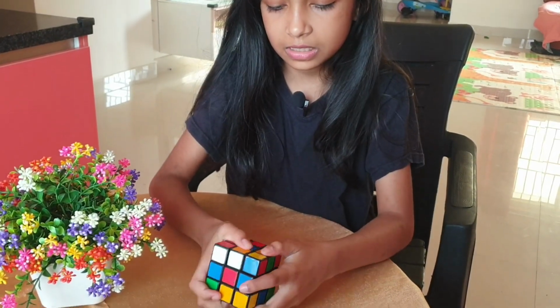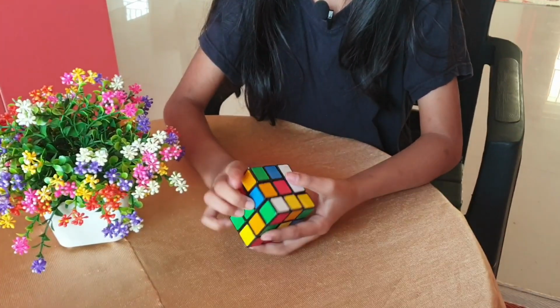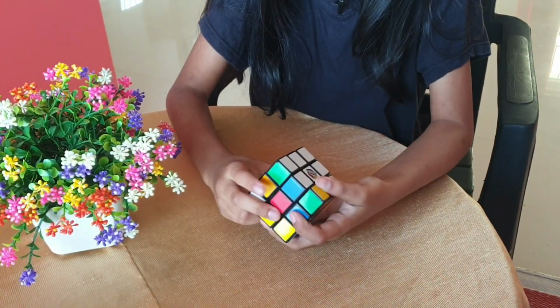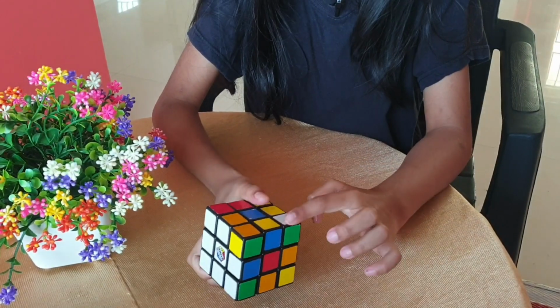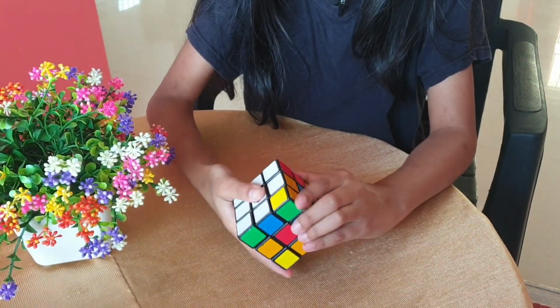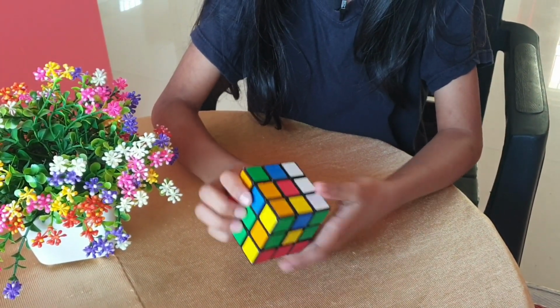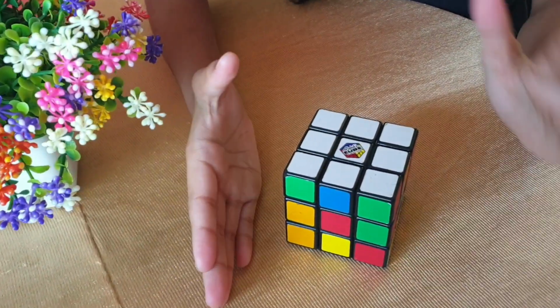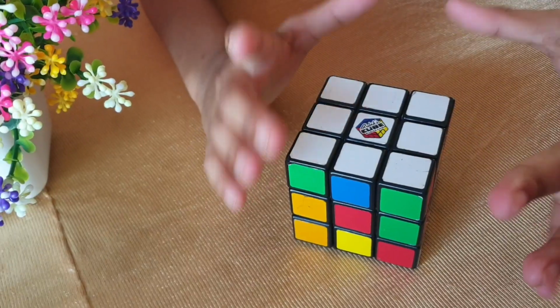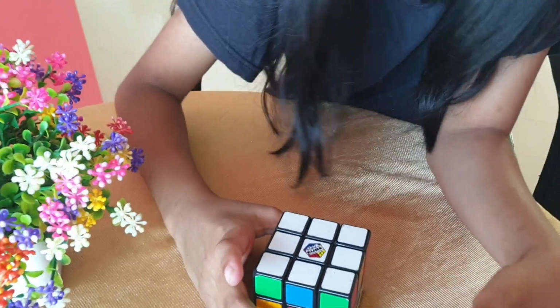Now let's see. Okay, no, that one got jumbled like that. I'm just going to do it like this. Then now it has moved. Now it has come in the right place for us to do this, and bam! Ta-da! One piece. Sometimes you can get a little bit confused like that.